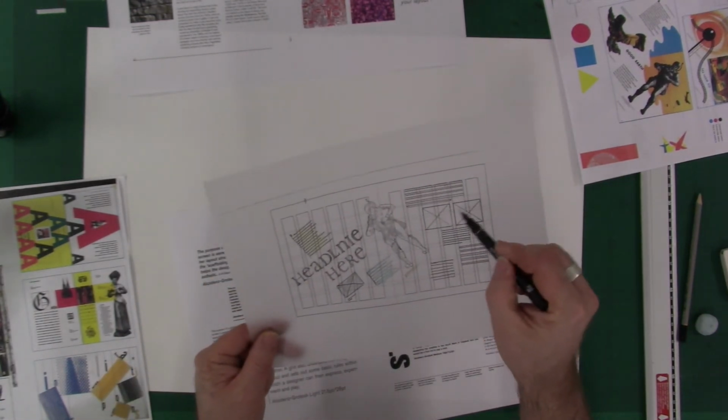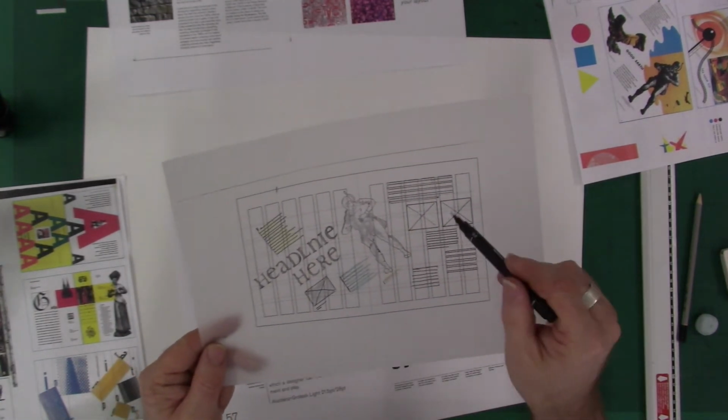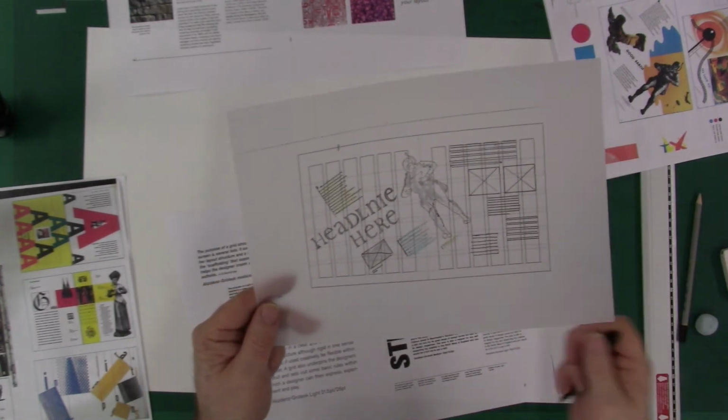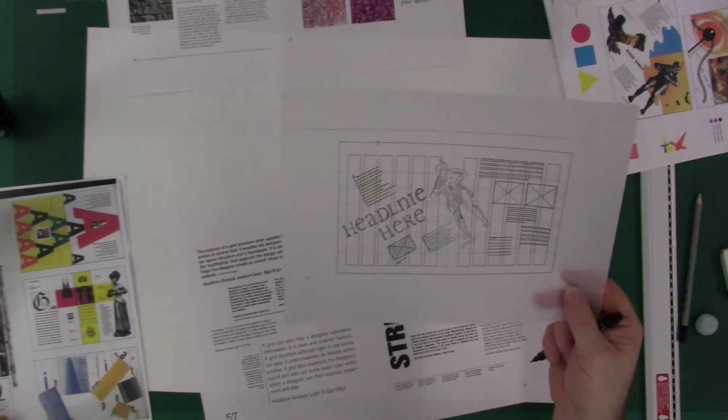Something like this indicates I'm going to put an image in there. I don't quite know what image it's going to be, so it's a box with a cross. Or if I do know which image I'm going to put in, then I will just quickly trace around it to get the scale right on there.